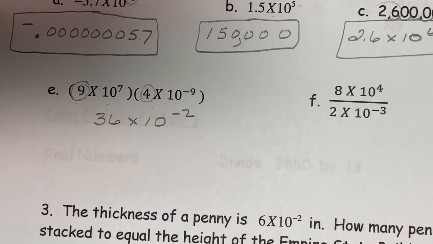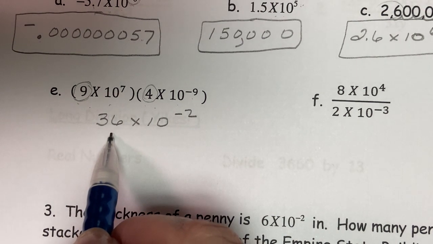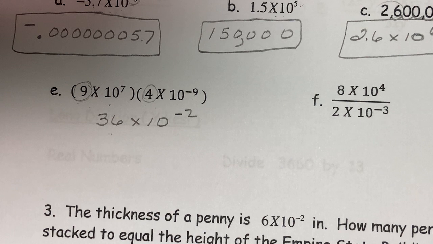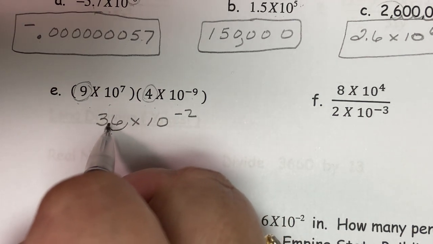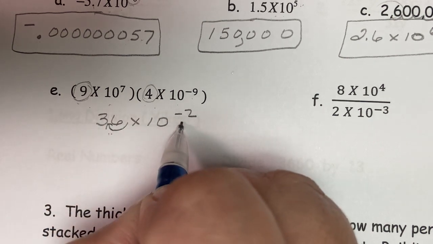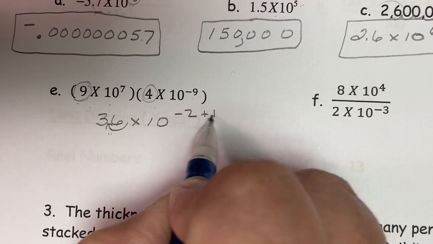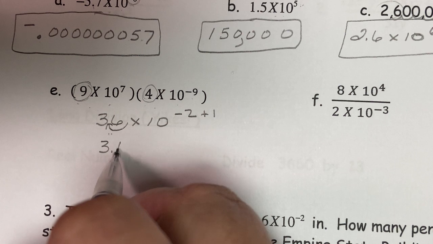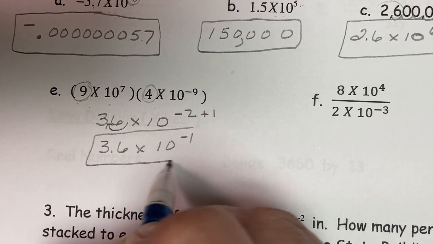But notice that is not in scientific notation. My A is not between 1 and 10. So I need to move my decimal to get this number to be between 1 and 10. So here's a little hint for you. I would have to move it one place to the left, making this number smaller. So I go to my exponent and I add 1, making my exponent 1 bigger. So you do the opposite. So this would be 3.6 times 10 to the negative 1.